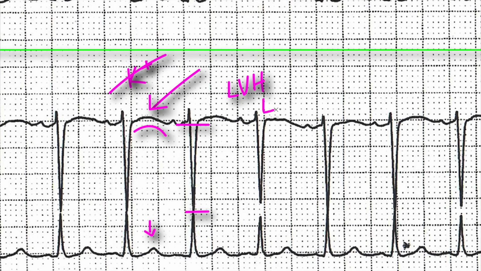The other thing that comes to mind is left bundle branch block. So in V1, you're looking at typical left bundle branch morphology for V1. The QRS needs to be wide. We'll take a look at that in just a second. I want to cover LVH first.